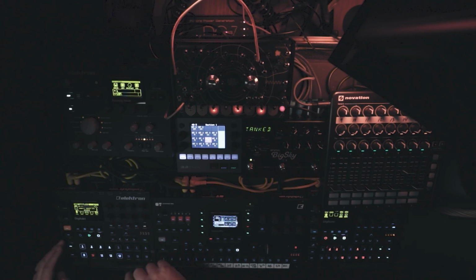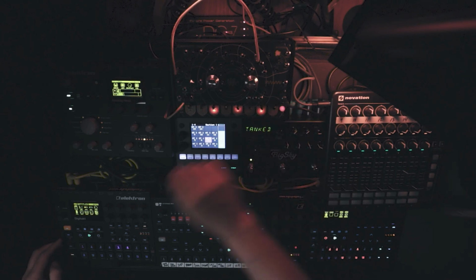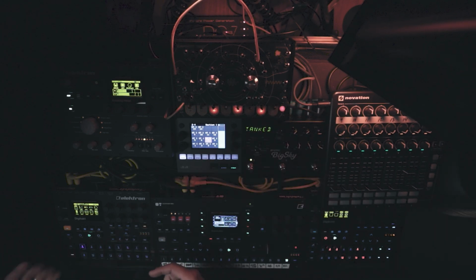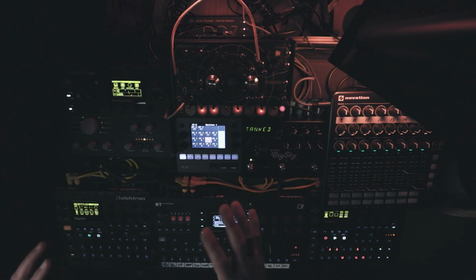So if I go to pattern 9, and then we get things started here, I've got a kick on pattern 9. But if I then go to pattern 10 and push the kick, it's a different kick. And I always put a kick on track 1. If I go to 11, it's a different kick. If I go to 12, it's a different kick. So you get the idea.